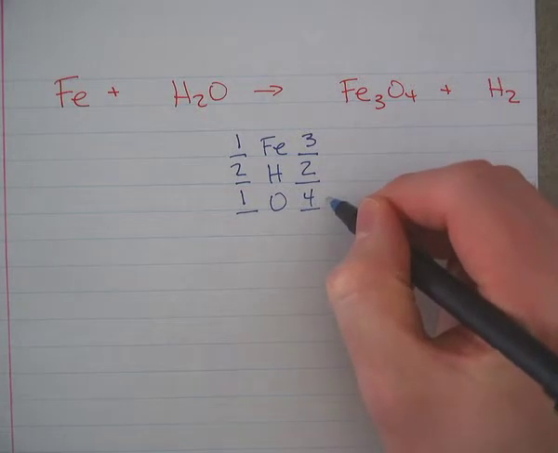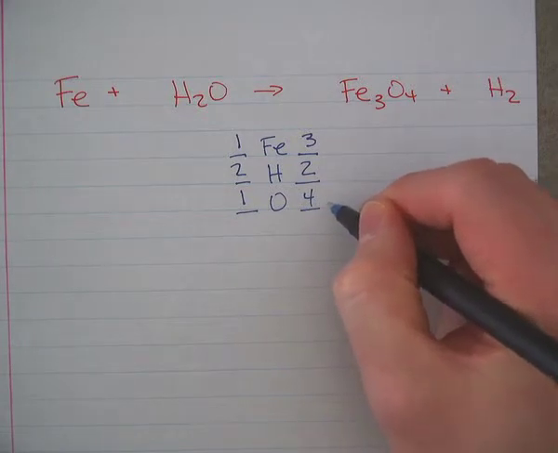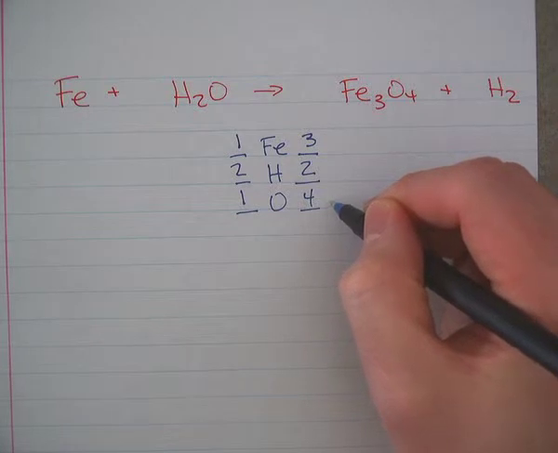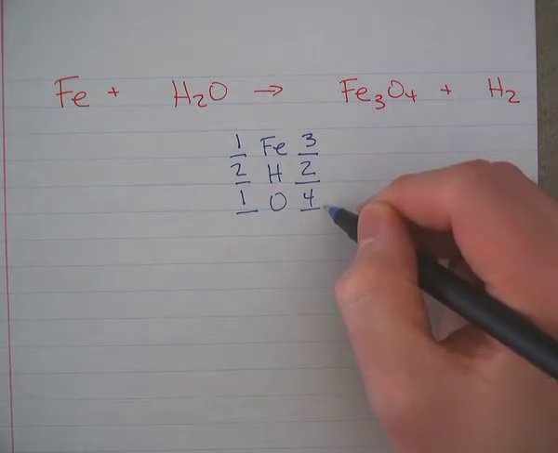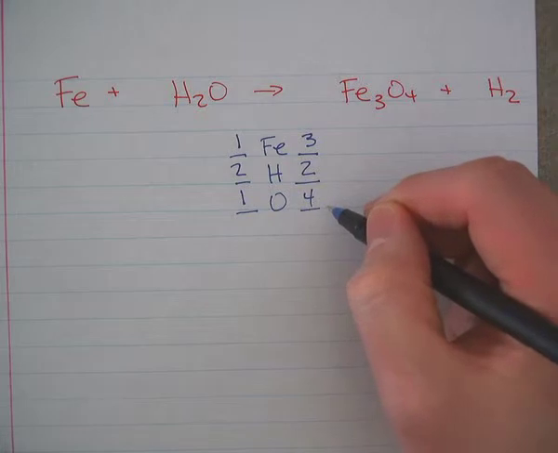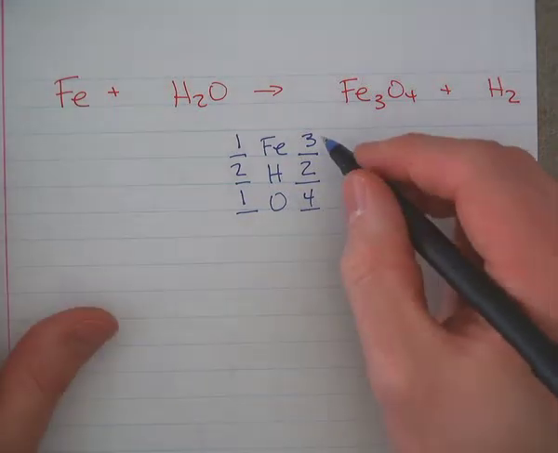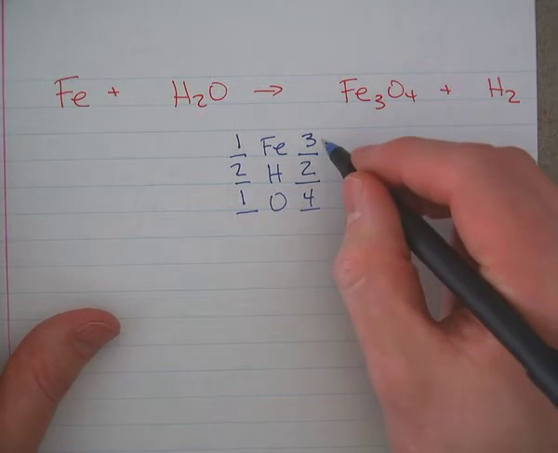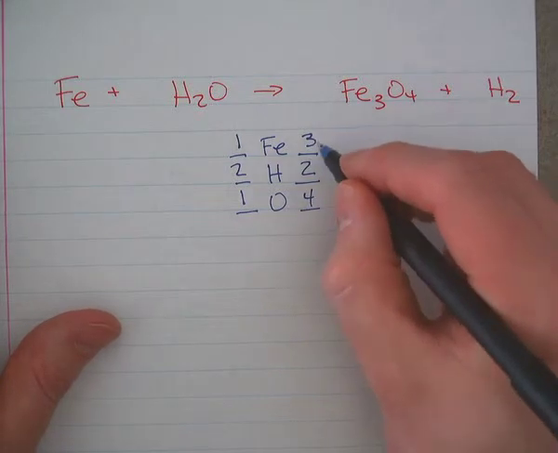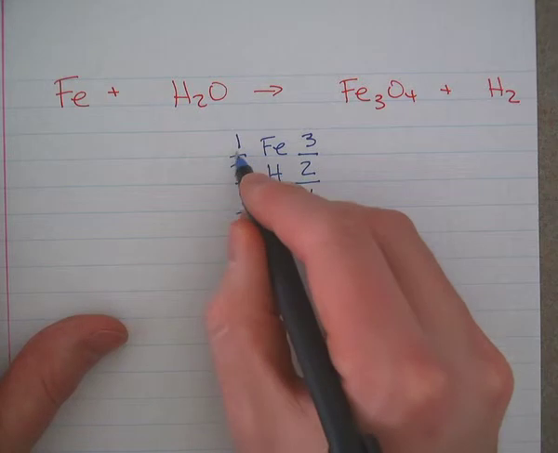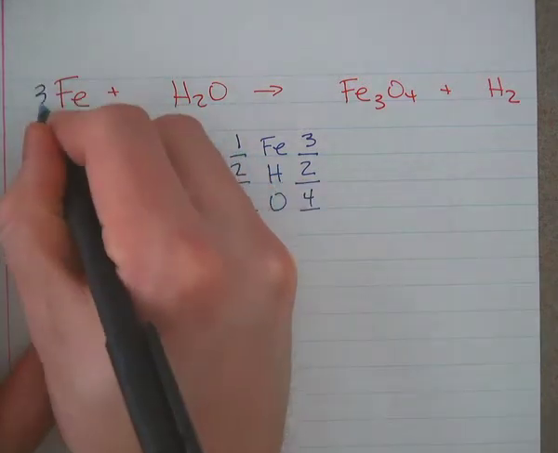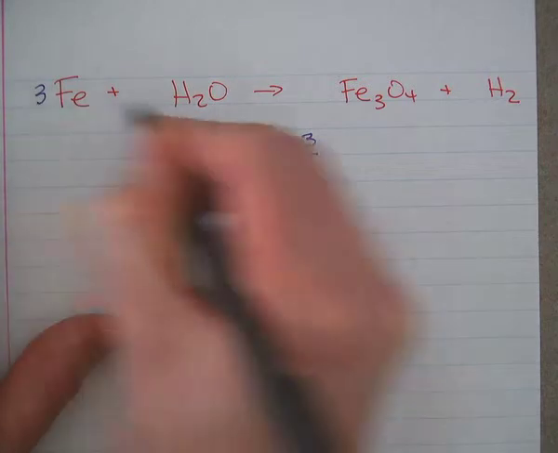oxygen, is not either. In a case like this, pick one element at a time to balance. Don't try to balance all of them at once. You're just going to end up getting lost in all the numbers. So I'm going to go from top to bottom. I'm going to pick Fe first. I have 3 Fe's on this side, only 1 on this side, so I need to triple the amount of Fe I have. I'm going to put a 3 in front, and then 3 times 1 is 3 Fe.